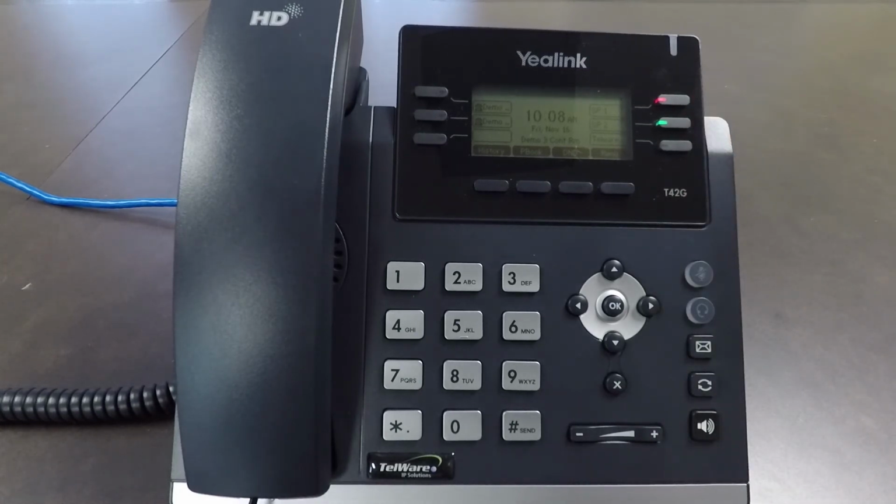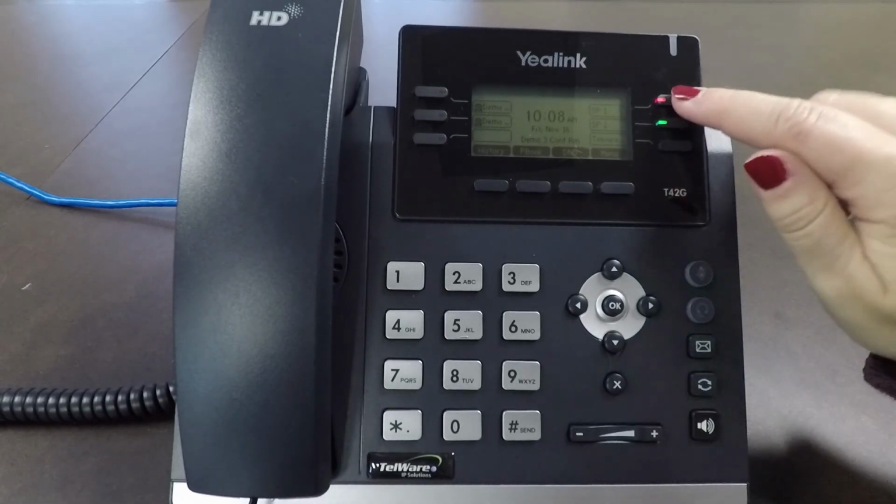Note that Park is generally programmed with a 90-second ring-back timer. If the call is not picked up within 90 seconds, the call will be sent back to the original phone to be attended to.